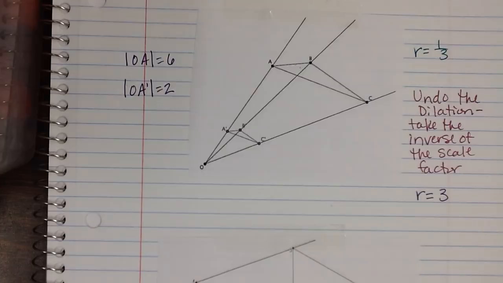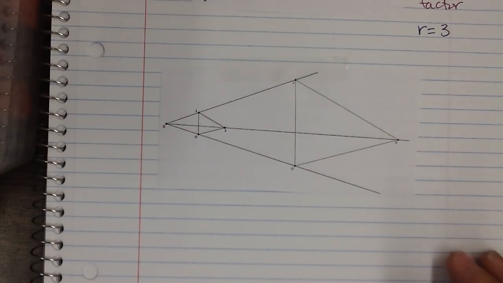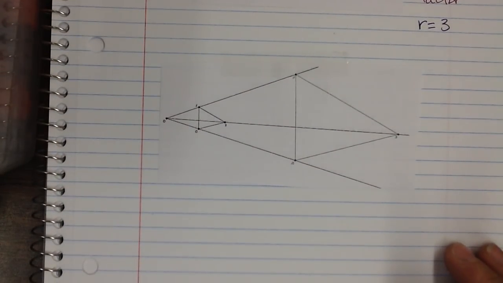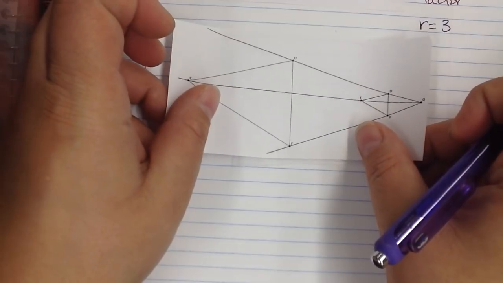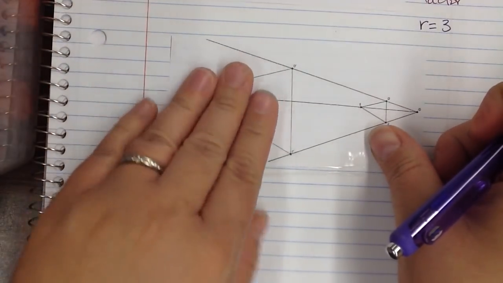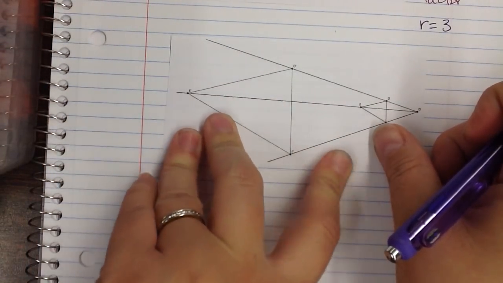Let's look at another example. In this example, the triangle was, I have it upside down for you guys. Isn't that exciting? The triangle was multiplied by a scale factor of 4.